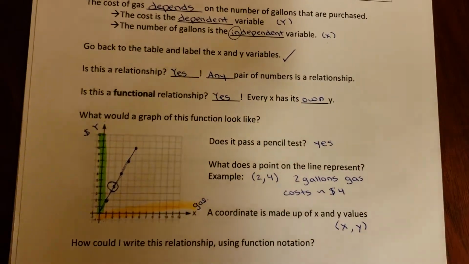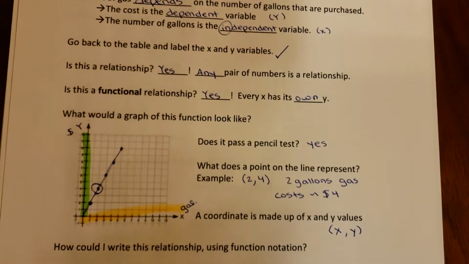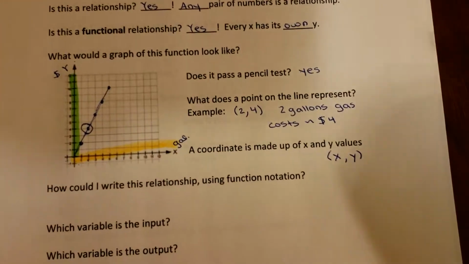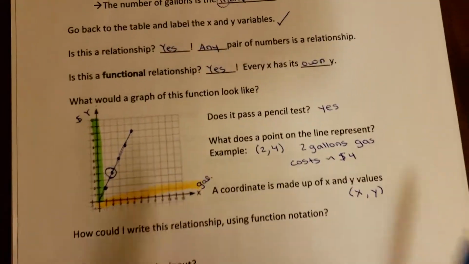Sound effects make this stuff fun. All right, and, oh man, I just threw my pen cap.